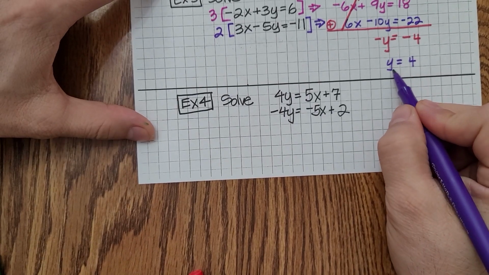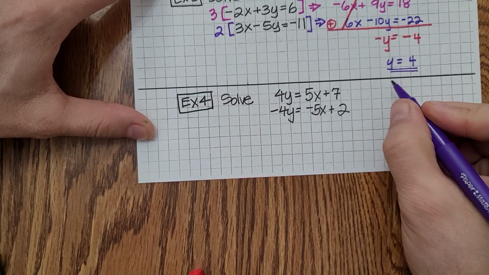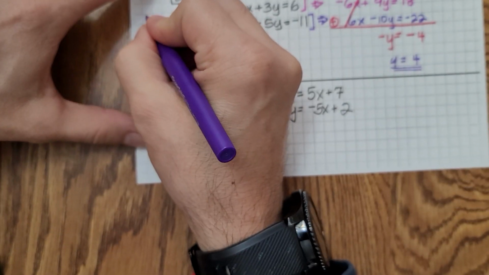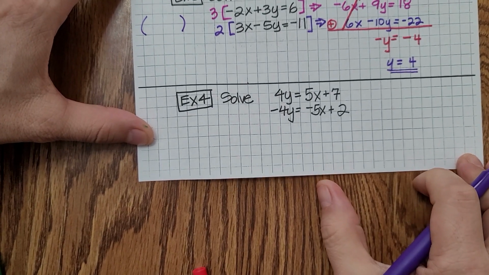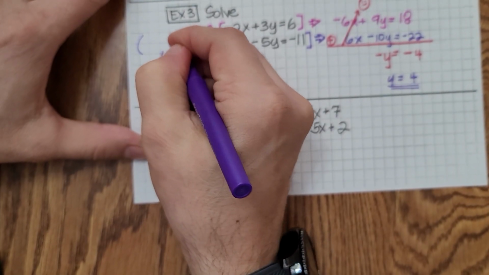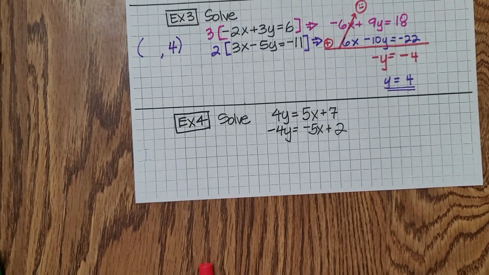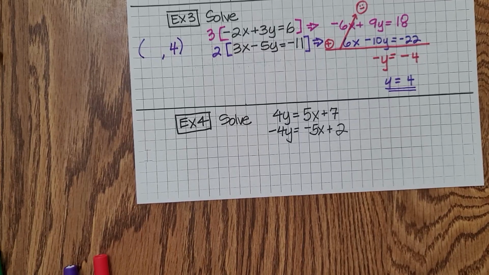Now remember, this is not the entire answer, it's only the y coordinate. So if you're writing down your ordered pairs, then what you would do is bring that 4 over here in the y spot. Alright, don't want to confuse you too much if I don't have to. Now, what do?